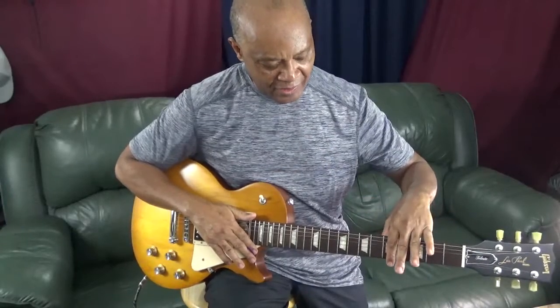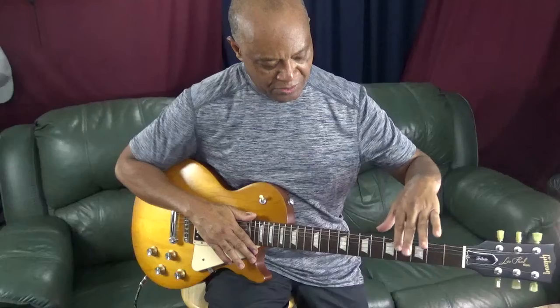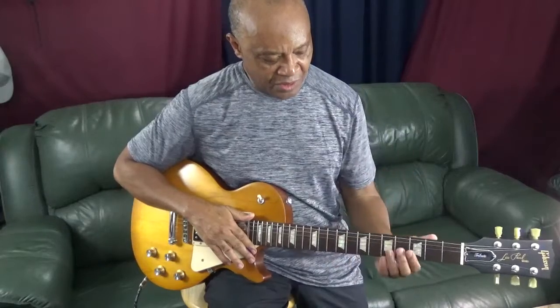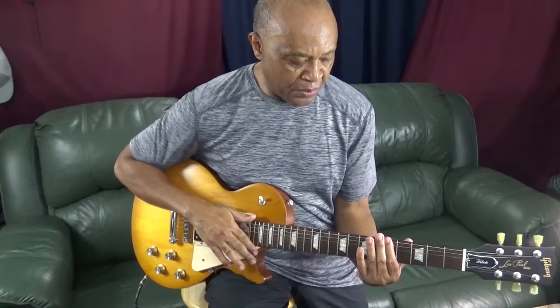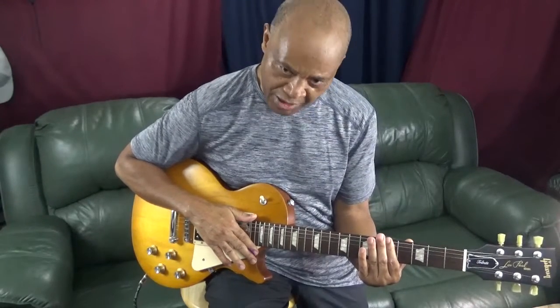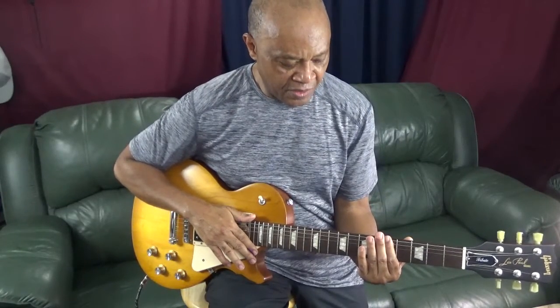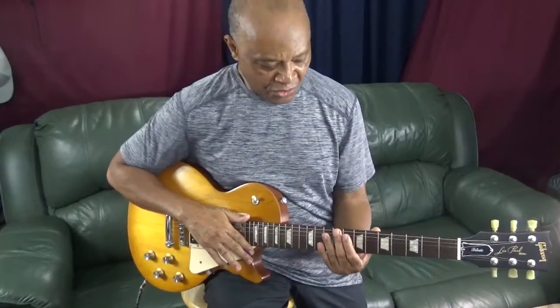So that means when you're playing solo, you can switch back and forth very easily, because one part belongs to both shapes. Let me say that again: the top part of one scale shape becomes the bottom part of the next one. That's how we're going to play now.